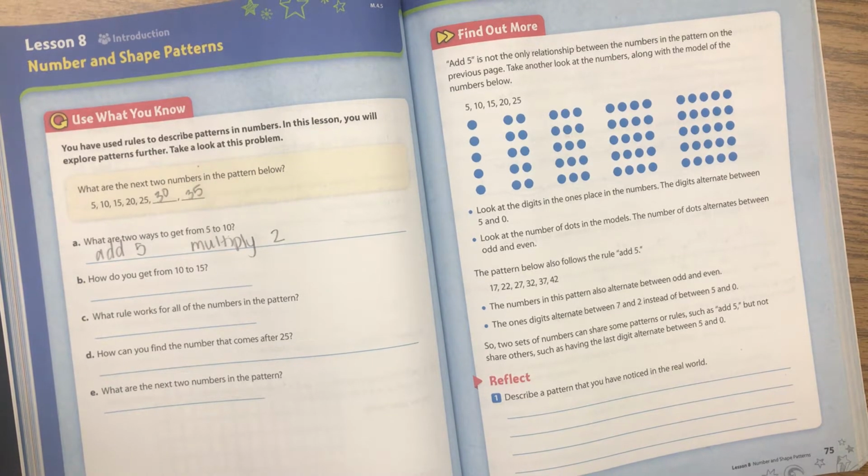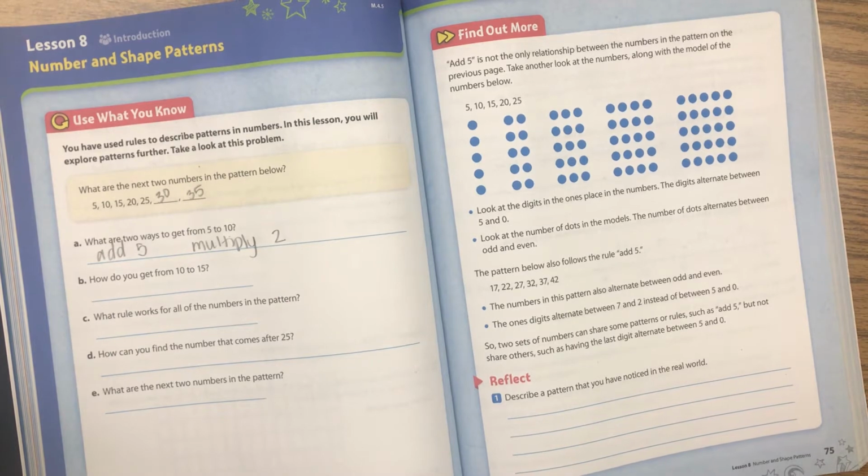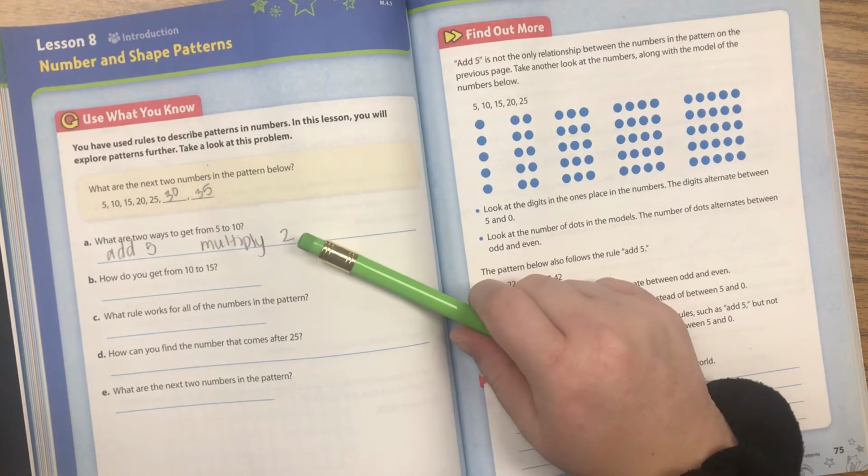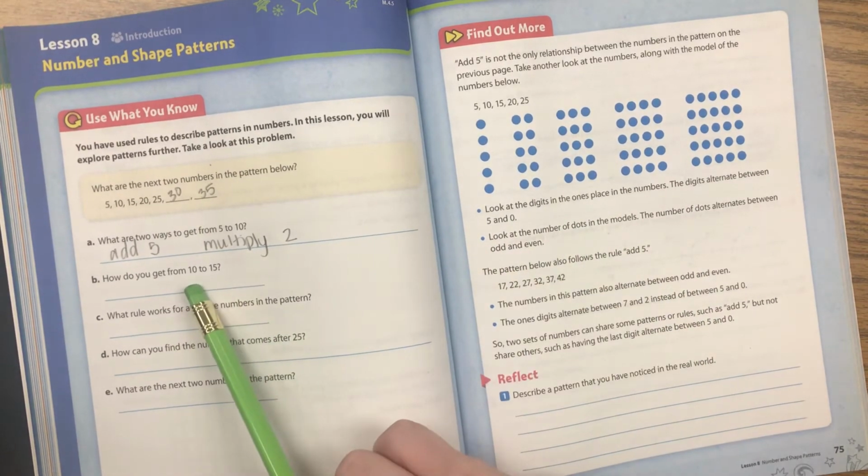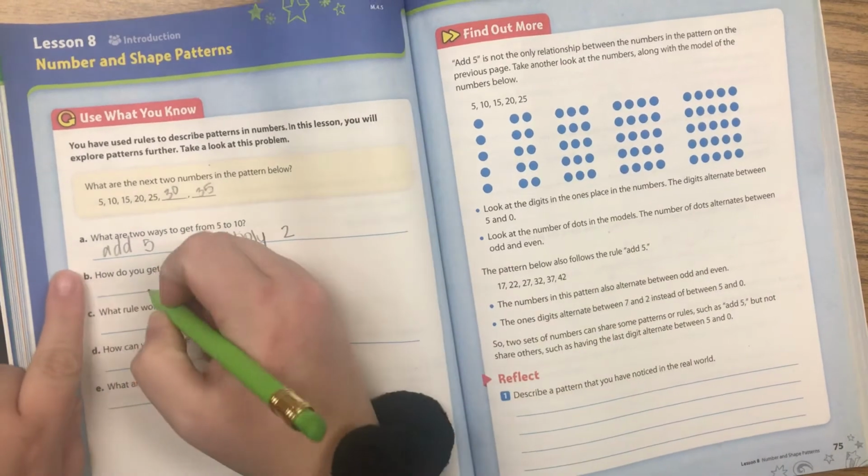How do you get from 10 to 15? Could you do 10 times 2? No, because then we'd get 20. So how do we get from 10 to 15? We add 5.